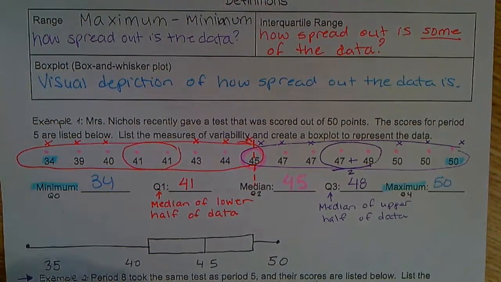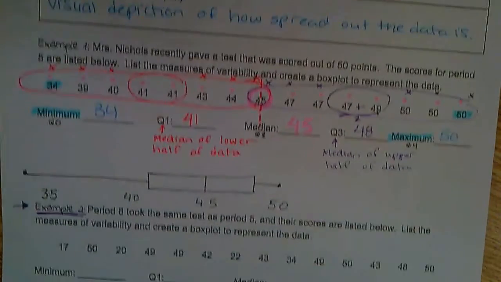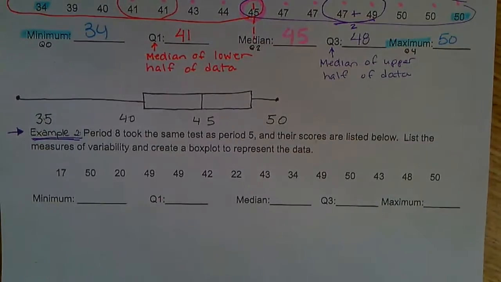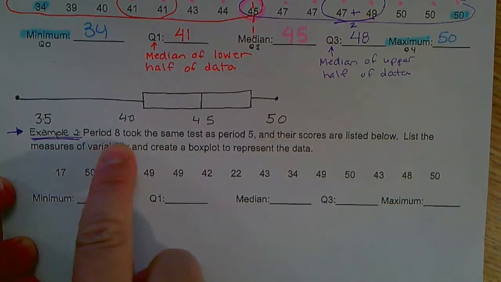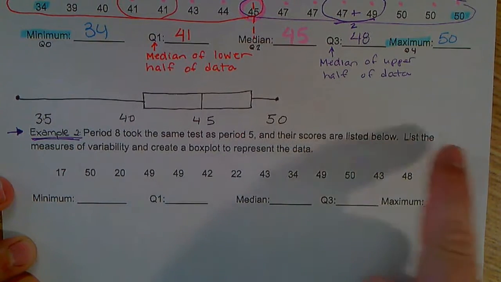Your job right now is to work on example 2. You've seen how to complete example 1. Try example 2 on your own. And then when you're done, watch the video again so that you can see how to calculate or come up with the points for the box plot. Your first step for example 2 should be to put the data in order from least to greatest because the data is not currently in that order. All right.